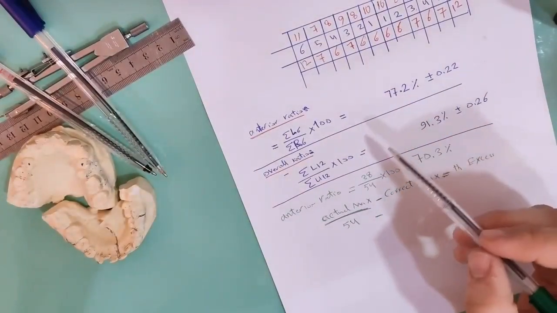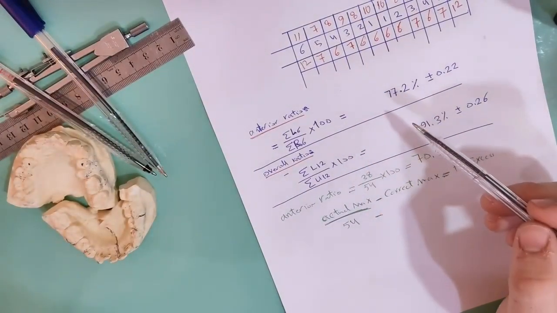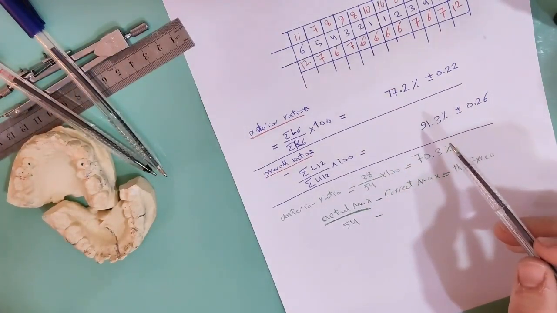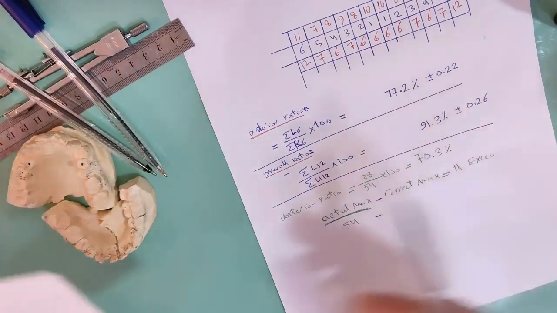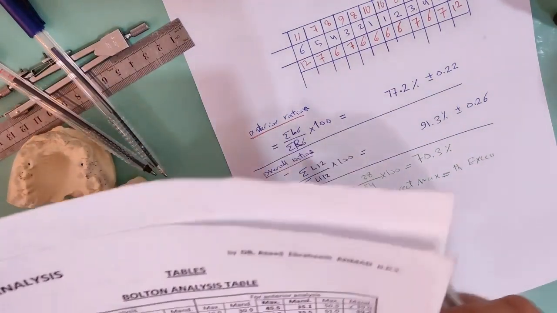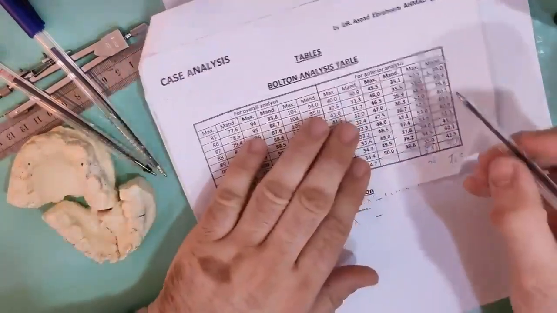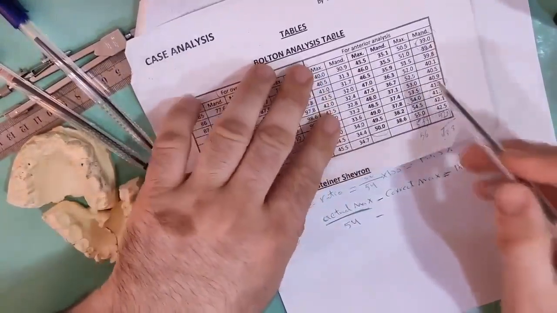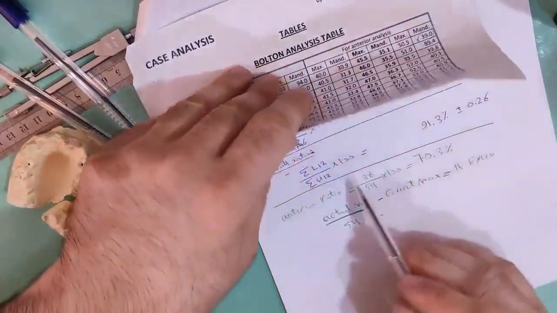When we know the problem is in the maxilla, we assume the mandible is in the correct position.